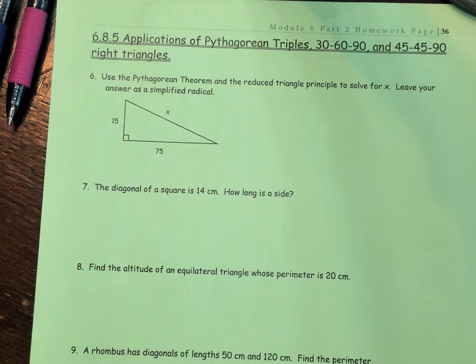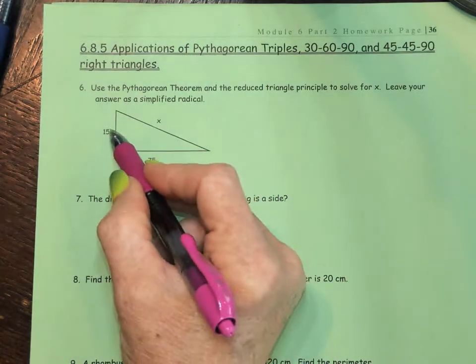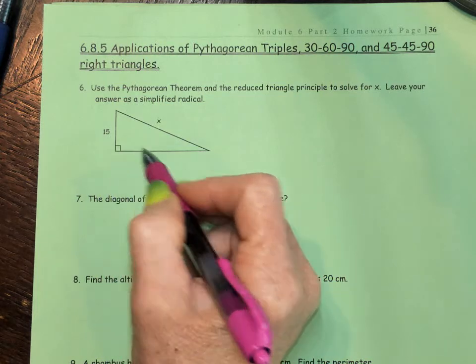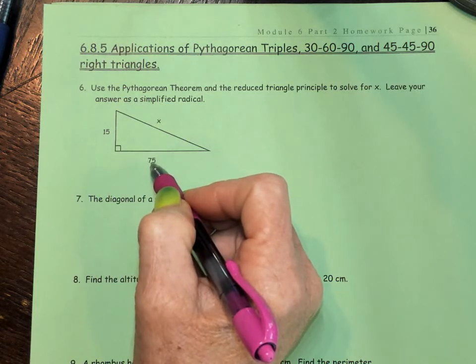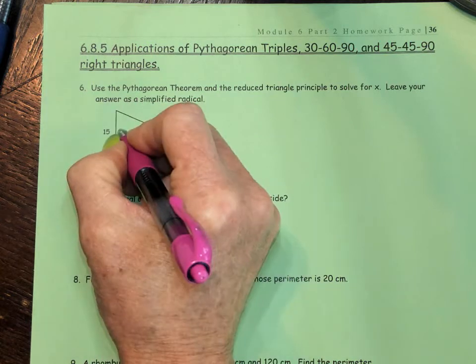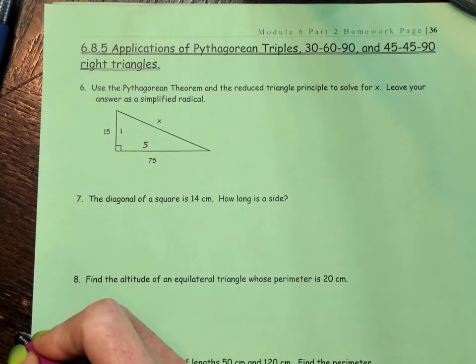All right, so we're going to use the Pythagorean theorem and the reduced triangle principle to solve for x. Leave your answer as a simplified radical. So I want you to look inside of here and see if we can divide 15 and 75 by something. We can divide both of them by 15. Gives us a 1 here and a 5 there.